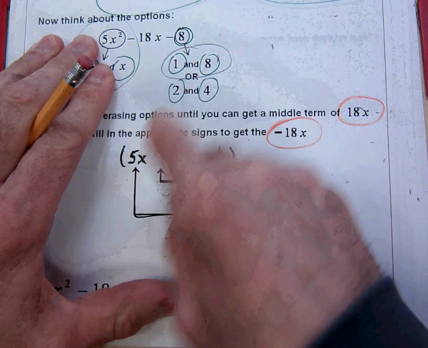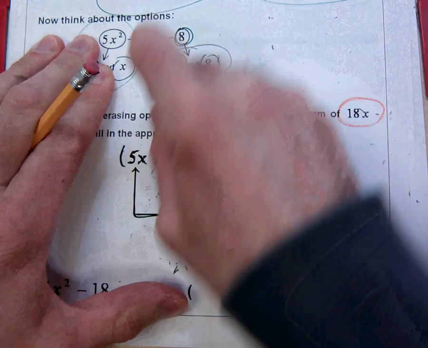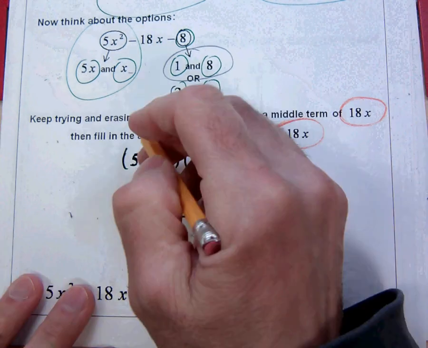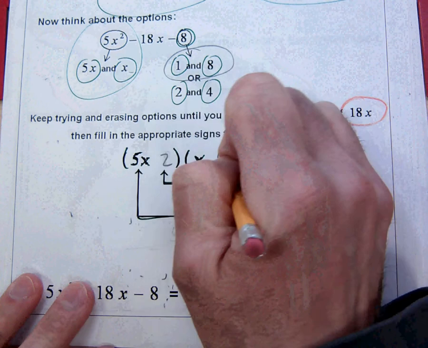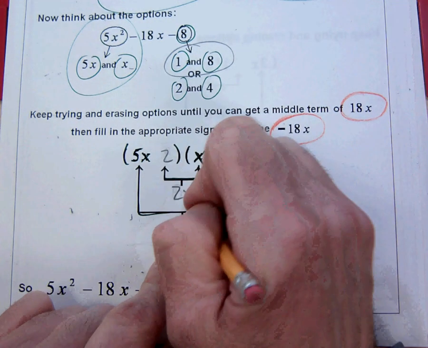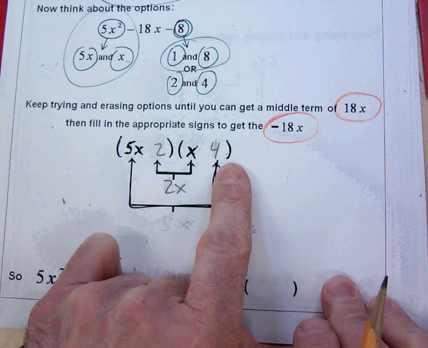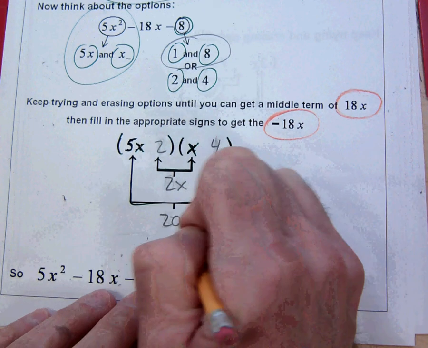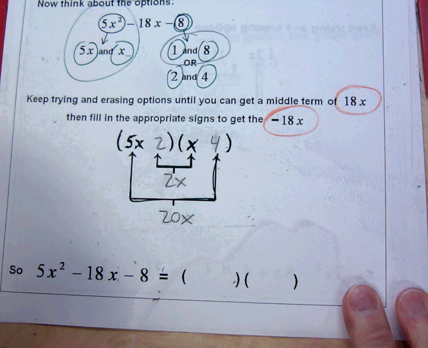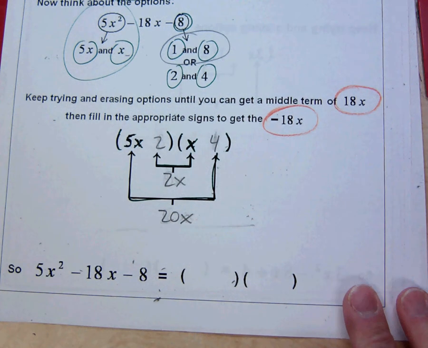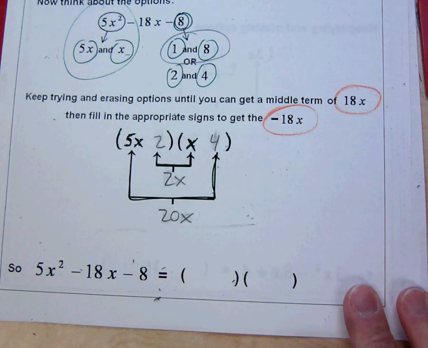Now I'm going to try the what? The 2 and the 4. Okay, let's try the 2 first and the 4 there. All right, what do I get here when I multiply the 2 and the x? 2x. What do I get when I multiply the 5x times the 4 on the outside? 20x. If I add those, I'm going to get a 22x. Do I want a 22x? No. If I subtract them, I'm going to get a what? 18x. That's going to work, isn't it?